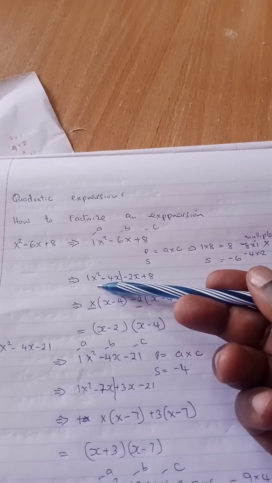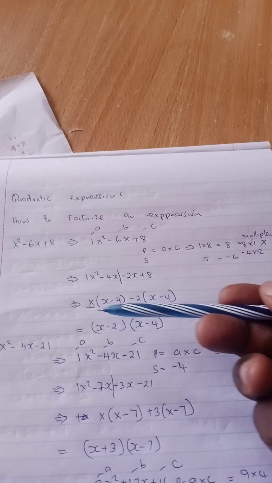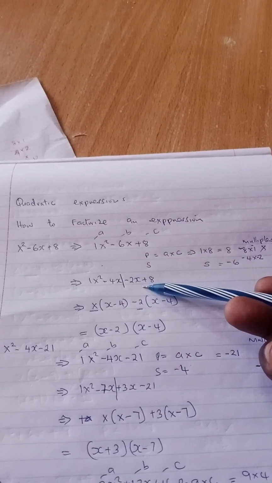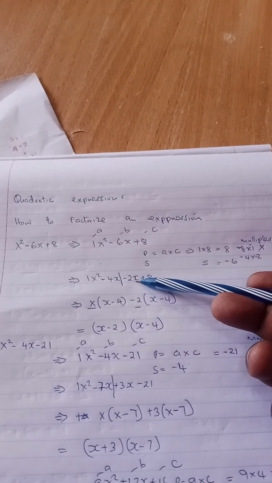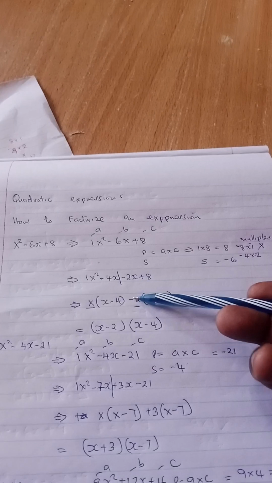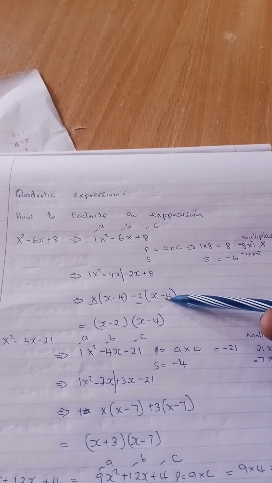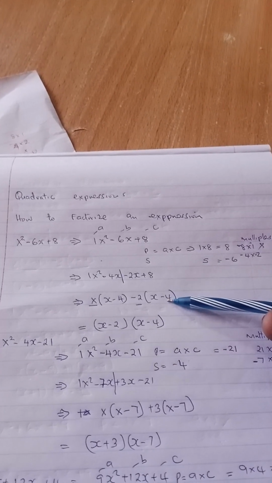When we start with this one, the common factor taken out of the bracket is x, and we are left with x minus 4. Then on this side, we take out negative 2, such that when we divide negative 2x by negative 2, we are left with x, and when we divide positive 8 by negative 2, we get negative 4.